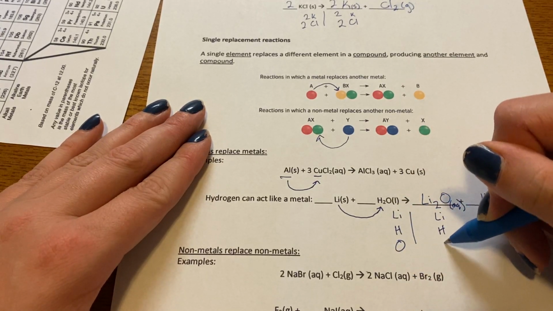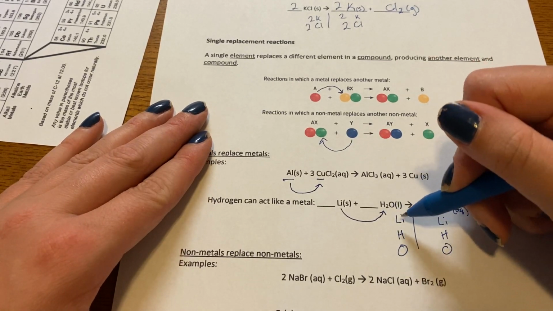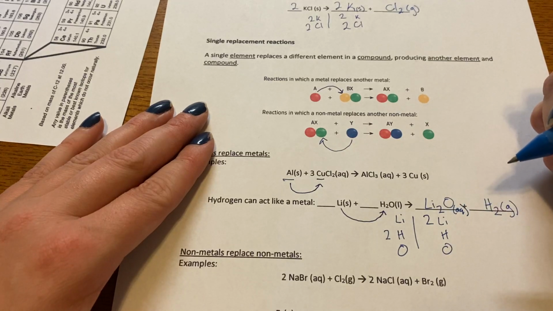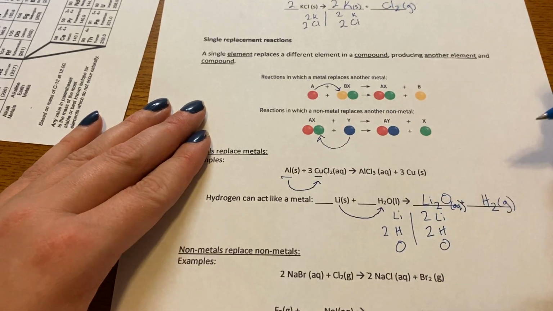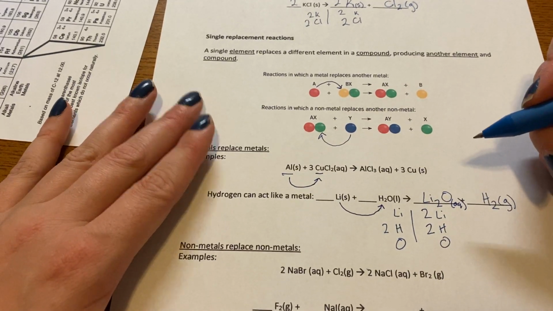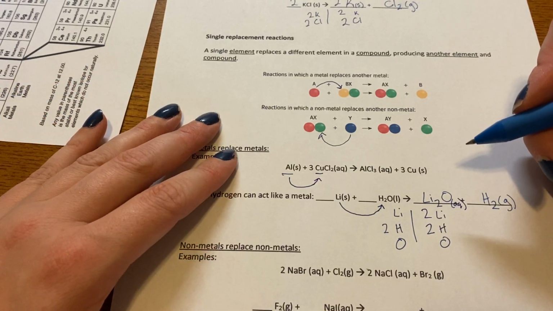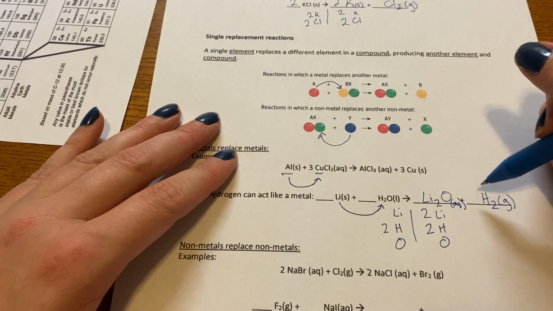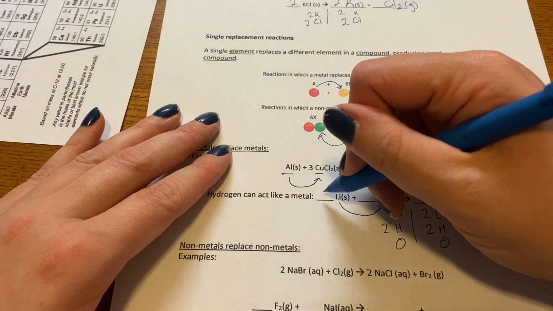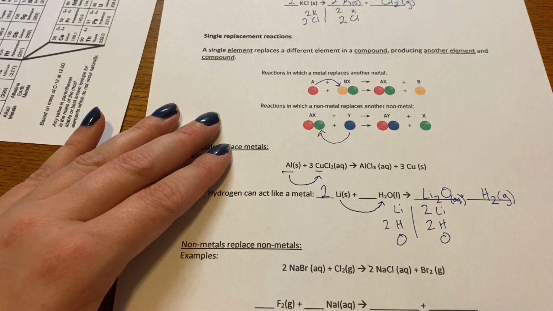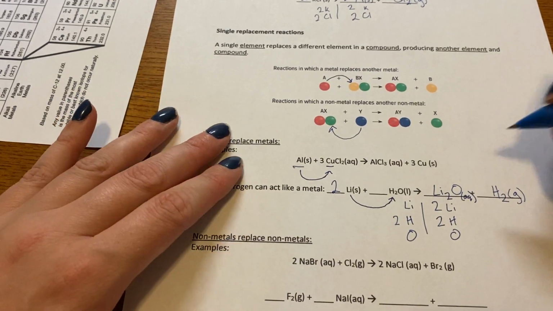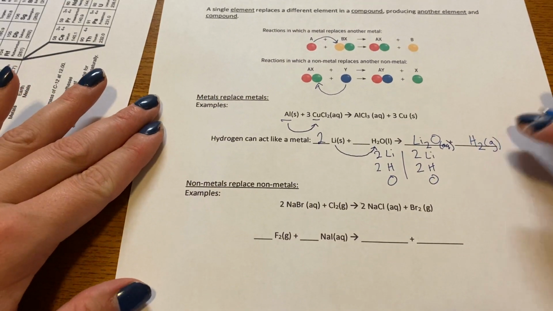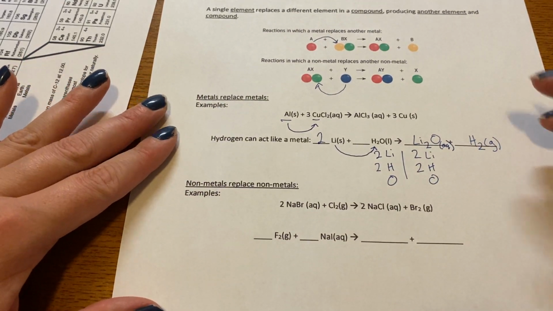I like to write them in the same order. Okay, so we have 1, 2, 1, 2, 1, 2 of these, and 1 oxygen. So, is that right? Yeah. So all I actually have to do here is put a 2 in front of lithium. Ta-da, balanced.